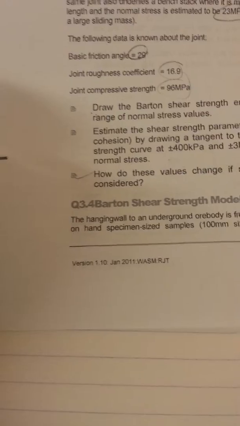Hey guys, going to run through question 3.4 from tutorial 3 on rock mass behaviour, discontinuity strength. Question 3.4 is quite similar to 3.3 in that we're given data and we're asked to graph it, then analyse that to come up with a few things.